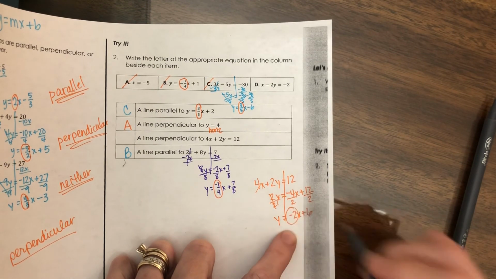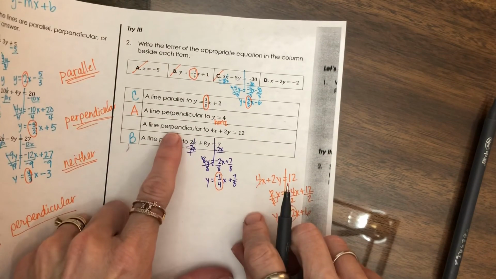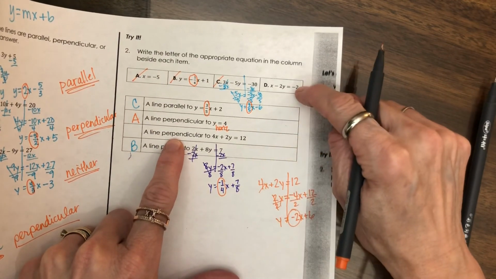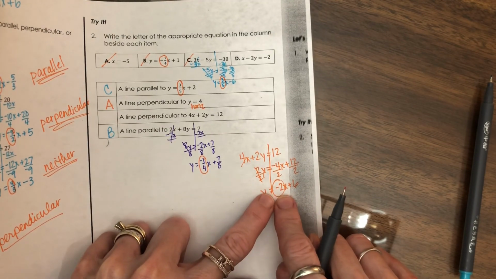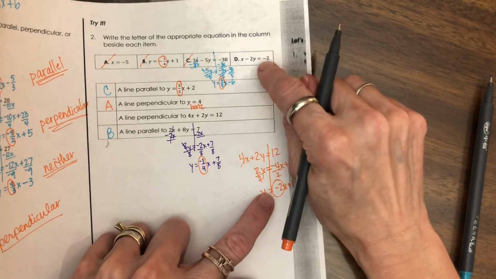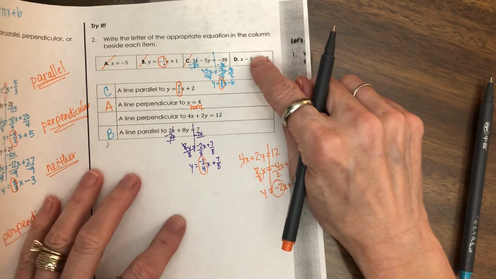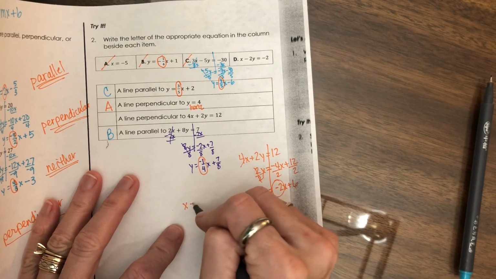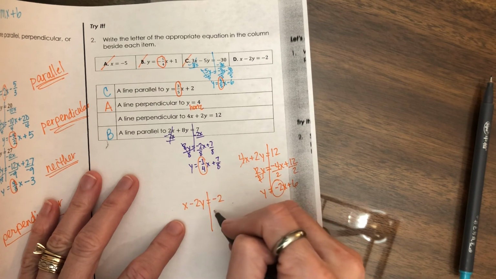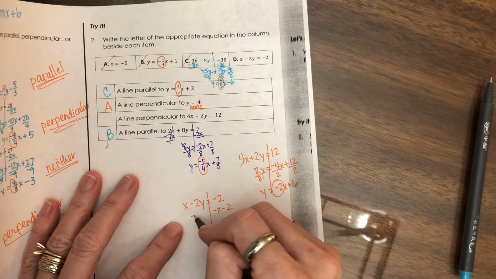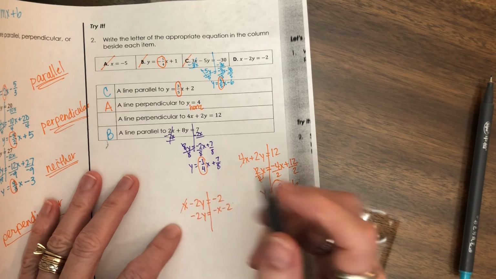All right, this one has a slope of negative 2. I'm looking for this to be perpendicular to that. So perpendicular, opposite and flipped would be positive 1/2. This needs a positive 1/2 slope. Let's check. X minus 2y equals negative 2. Subtract x from both sides. So it's gone.